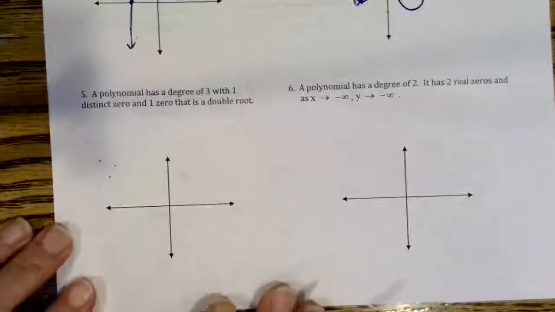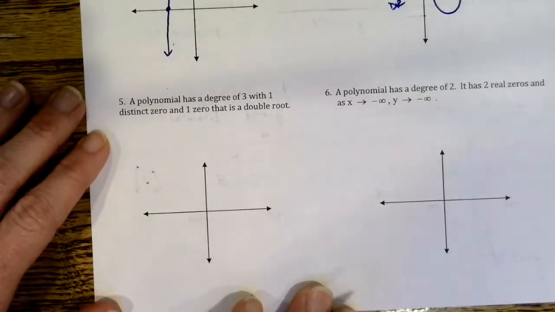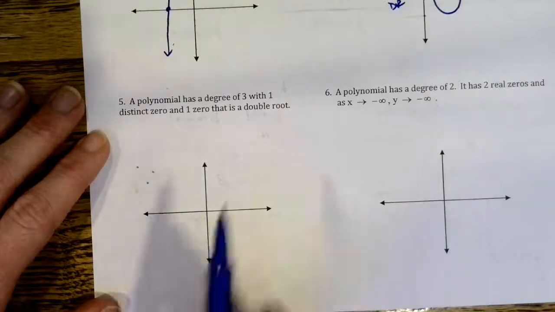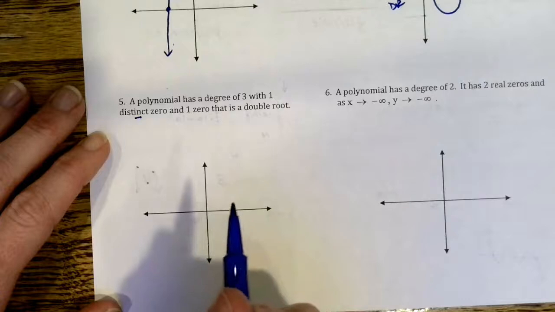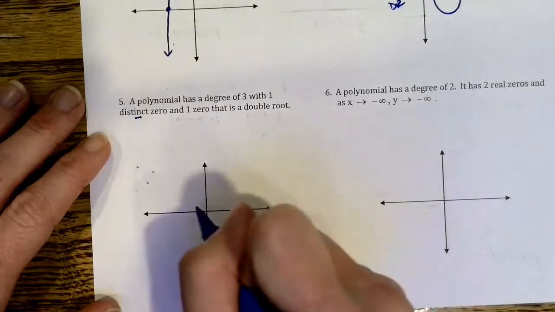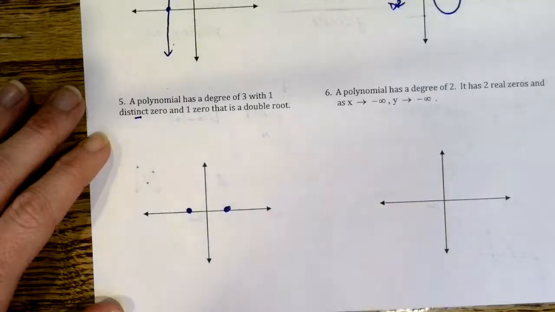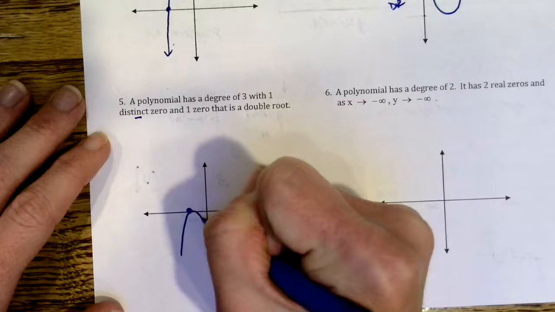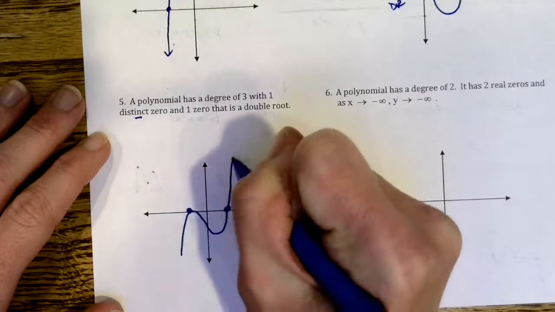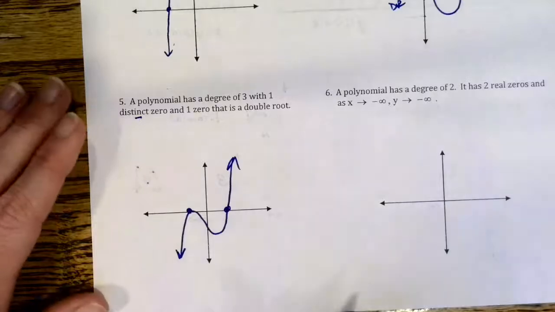All right, a polynomial that has a degree of 3, 1 distinct zero, that means it's unique, just 1 where it crosses the axis, and 1 zero that's a double root. So it doesn't say anything about positive or negative. We'll give you one of each. It's got 1 double root and then 1 real root. Now there are lots of different ways you could draw that.